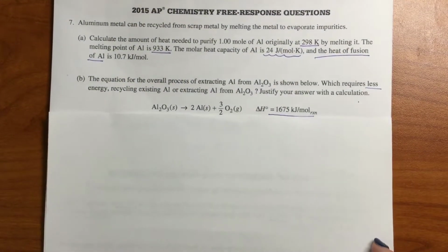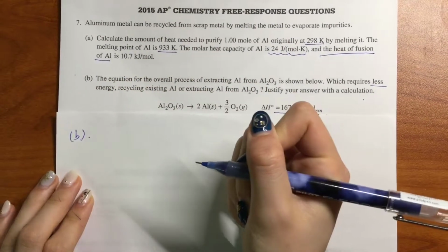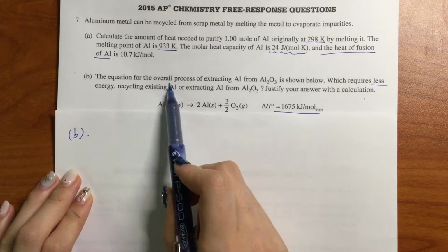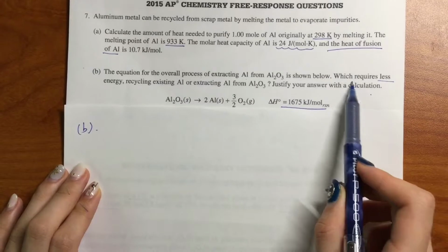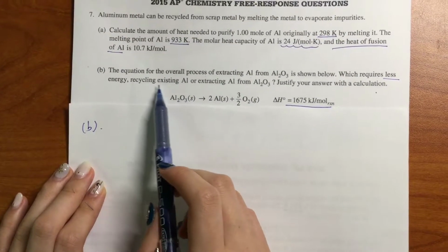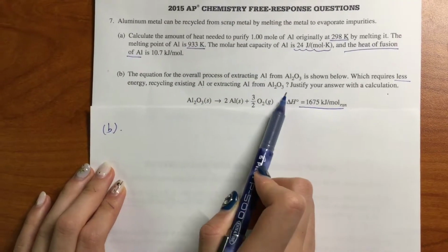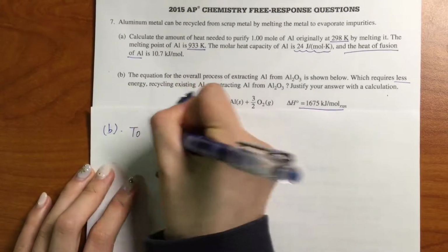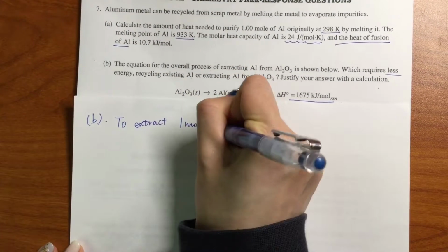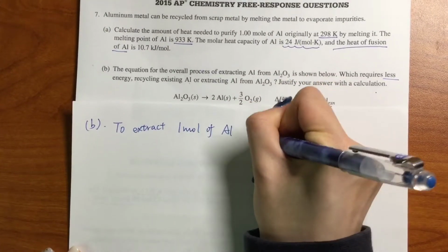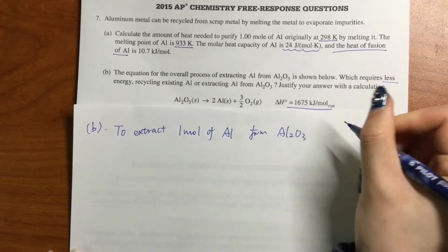So the next question, for part B. The equation for the overall process of extracting aluminum from aluminum oxide is shown below. Which requires less energy: recycling existing aluminum or extracting aluminum from aluminum oxide? So first, to extract 1 mole of aluminum from the aluminum oxide.